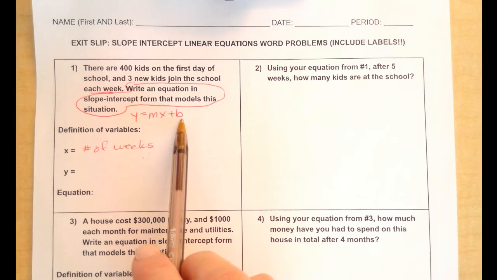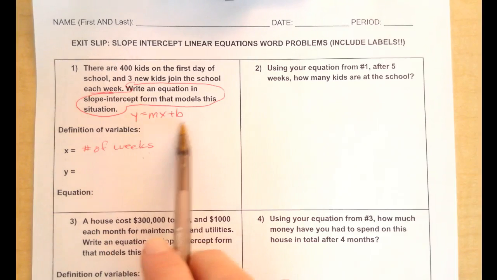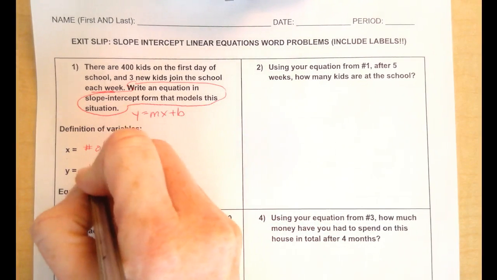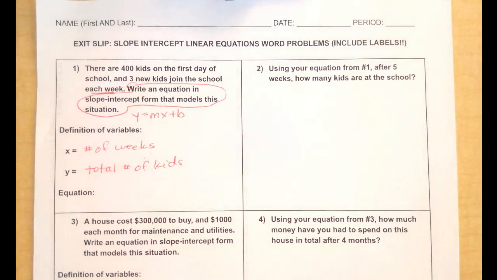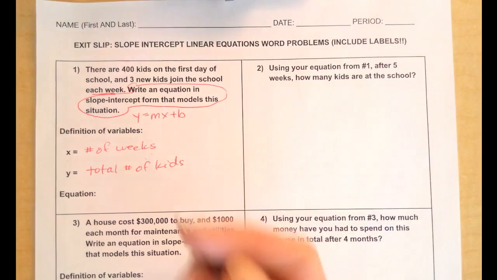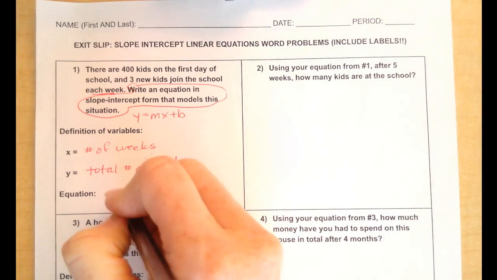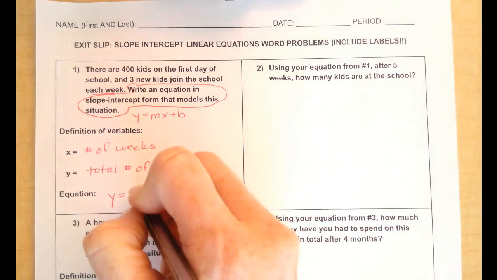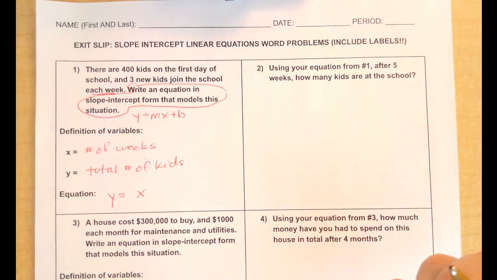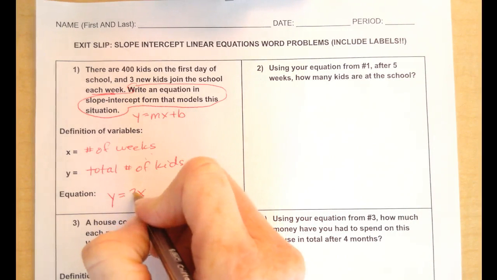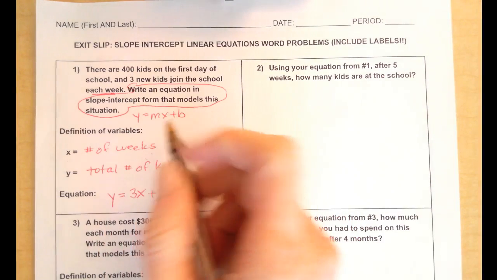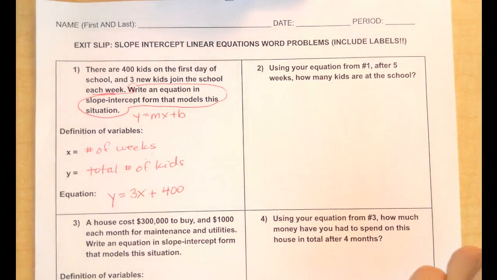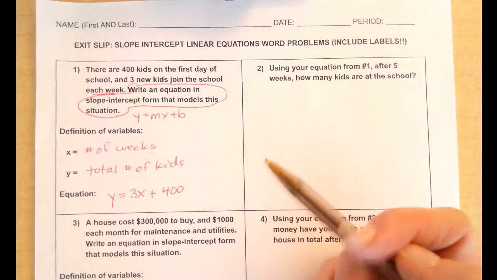When X was 0, what was my y-intercept? How many I started with? That's my 400. So if I look at that piece of it, y is going to be the total number of kids after however many weeks I'm talking about. Okay. So if I want a formula for this situation, the total number of kids will be equal to how many weeks I'm talking about times 3 new kids that join each week plus the number of kids I started with, 400.